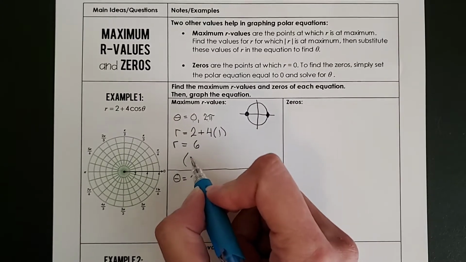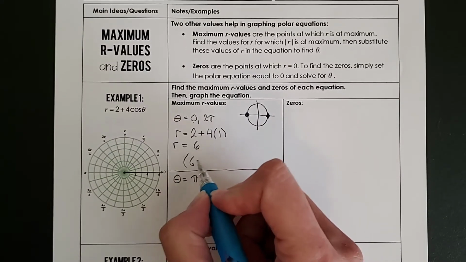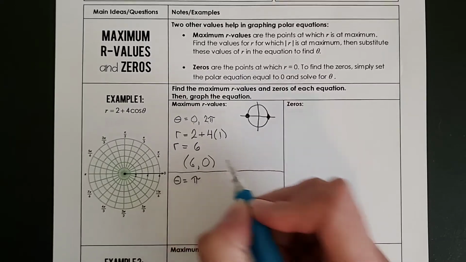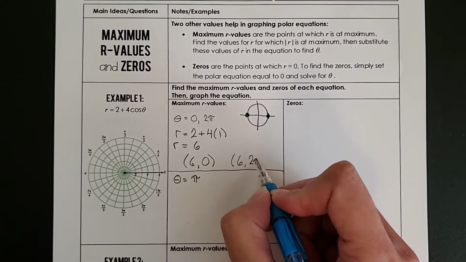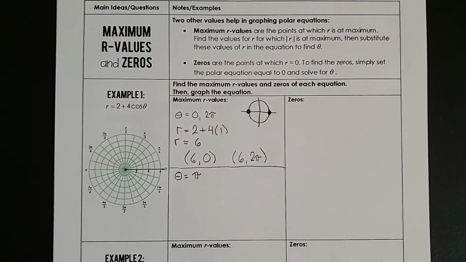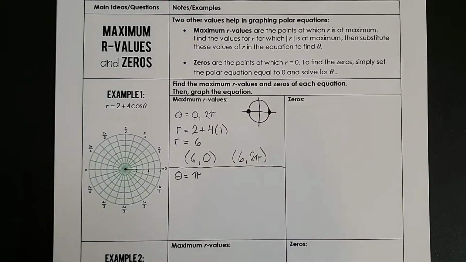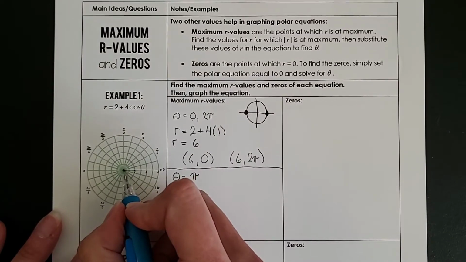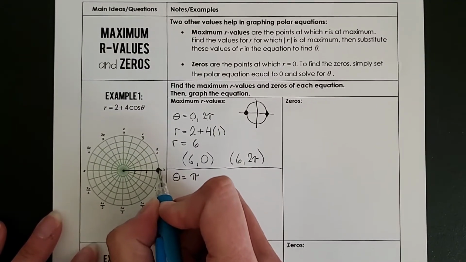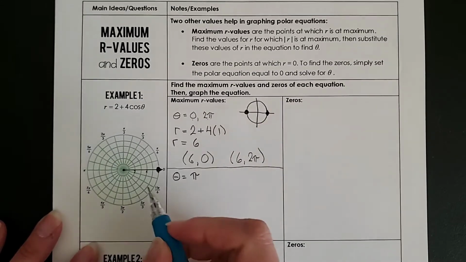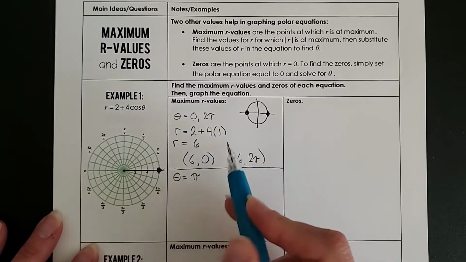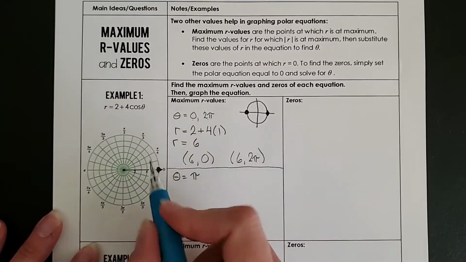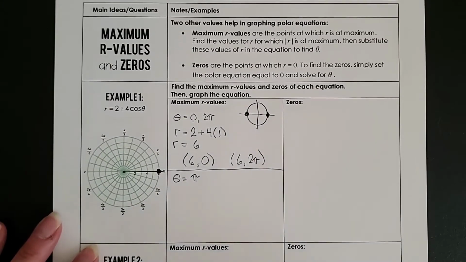So I could write 2 ordered pairs here. Remember, it goes R comma theta. There's an R theta, 6 comma 0, and 6 comma 2 pi. So those are two extreme values that I know on this polar curve. I could plot them. They would be right here at 0, theta is 0, R is 6, and that also happens to be the overlapping point at 2 pi as well. And again, sometimes you'll get that redundancy. It will close our curve as we graph it.